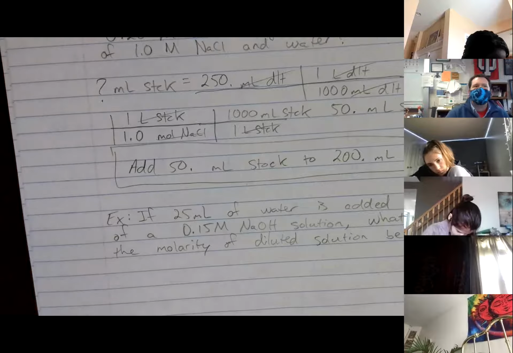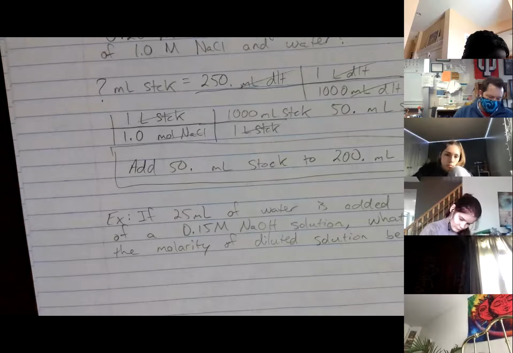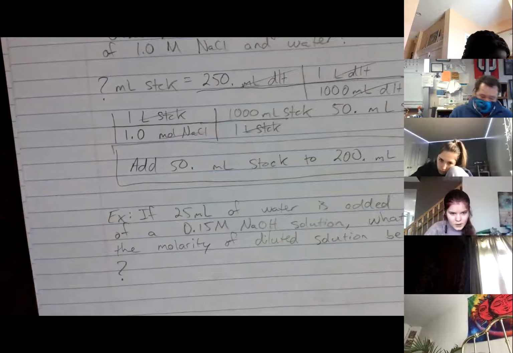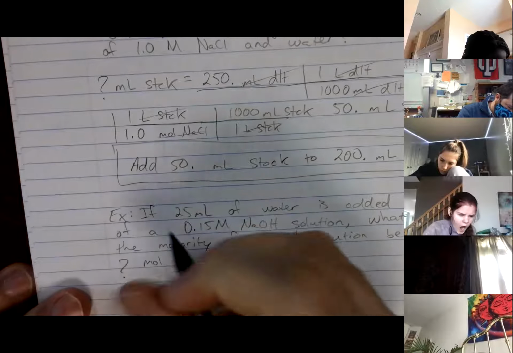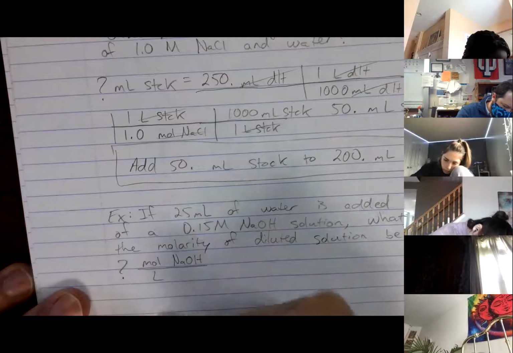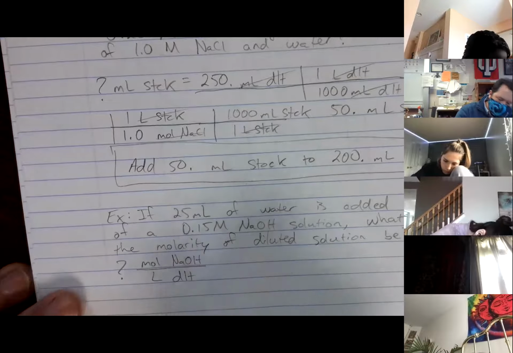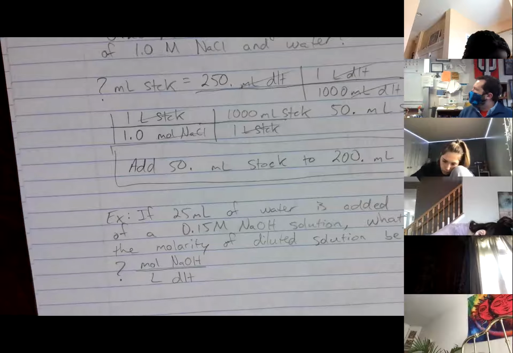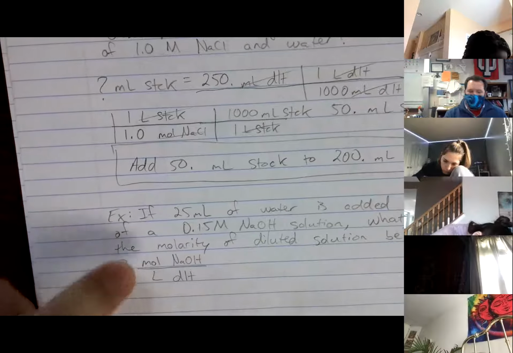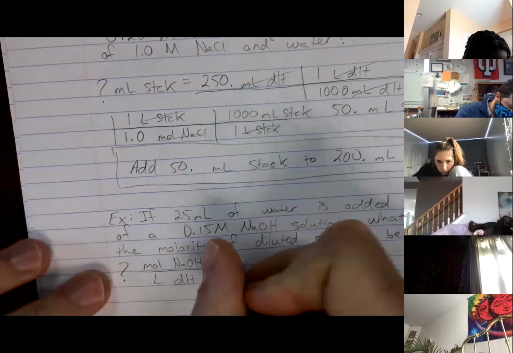See, they're asking us a little bit different type of problem here. We're looking for molarity. That's question mark moles over liters. Now I'm going to put DLT there. Again, it's going to help me keep track of stuff. This is what I'm looking for. I want moles of NaOH over the liters of my dilution.